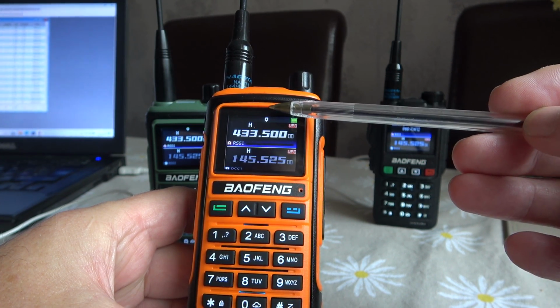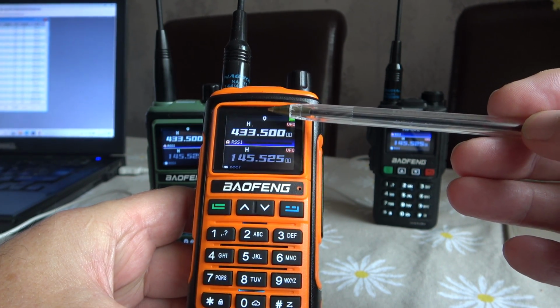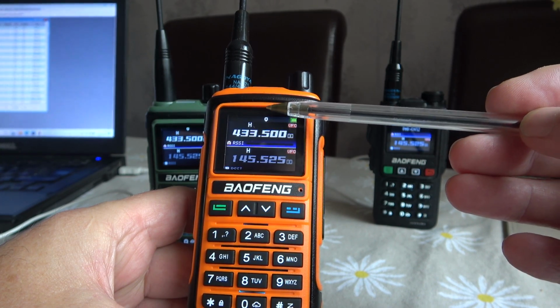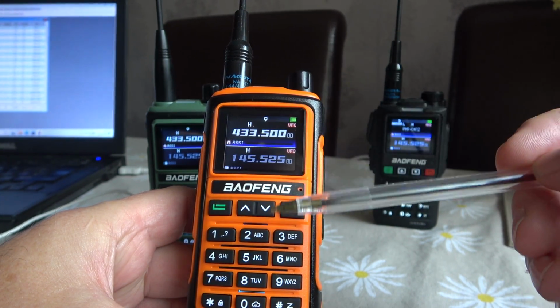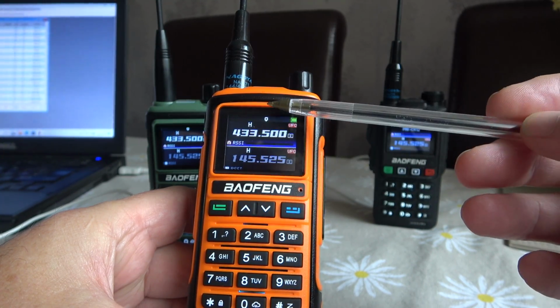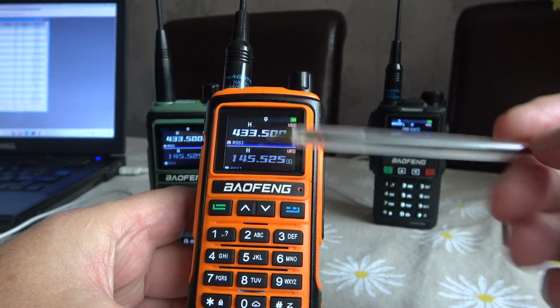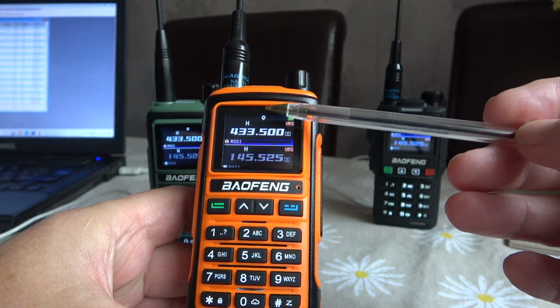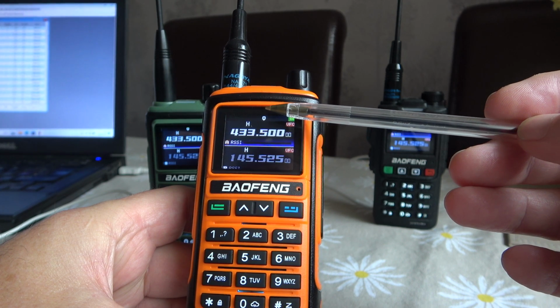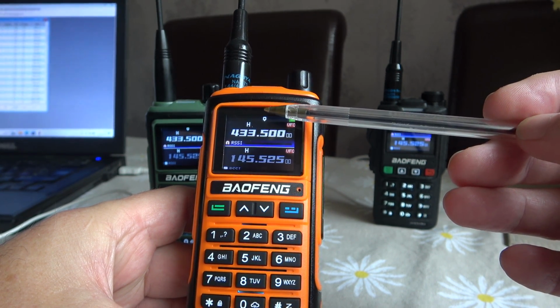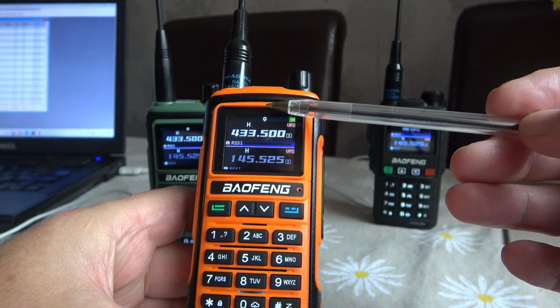Now that is your GPS icon, and if you can see that icon on the top of your screen in the centre, this means that your GPS is running on your radio. It's running in the background. So the reason that the icon is in white is because it is currently receiving a GPS satellite signal.